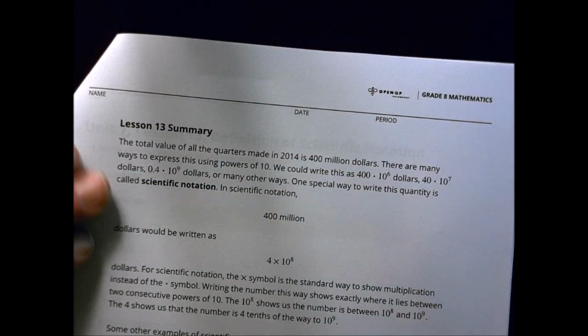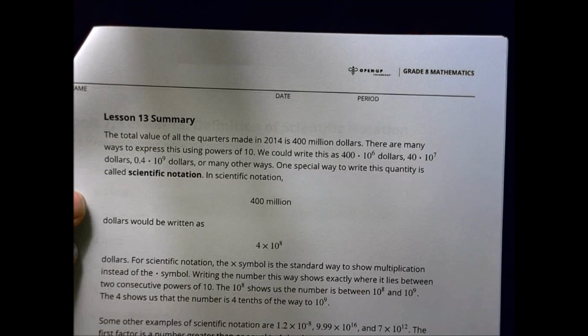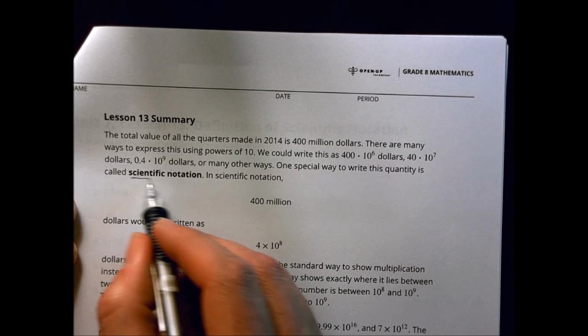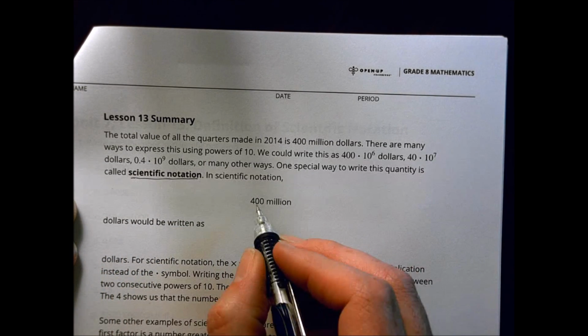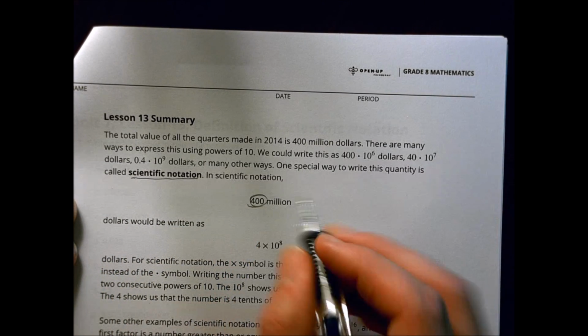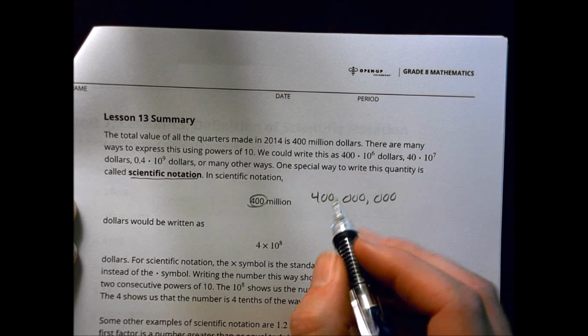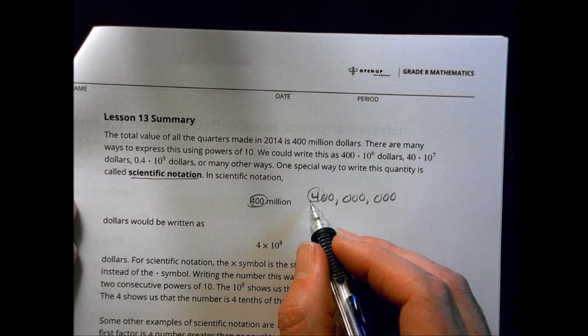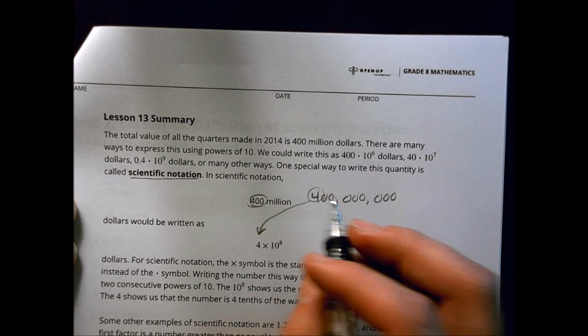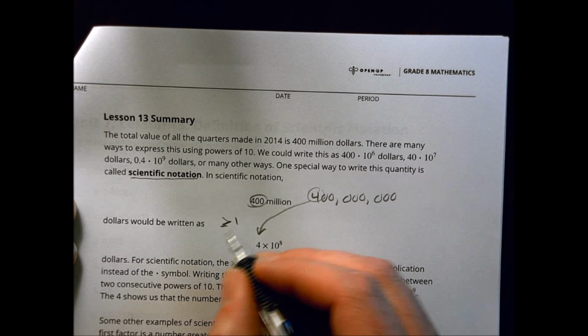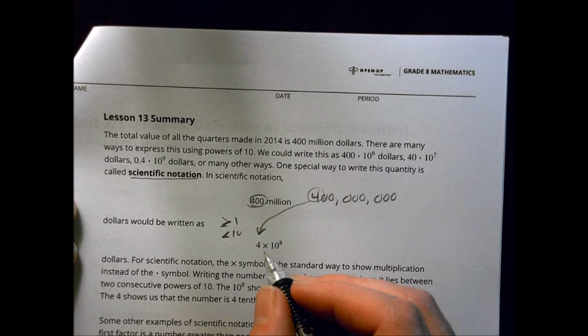So in summary for today's lesson here, I'll give you some examples. Scientific notation really allows us to write these numbers in a certain way. We can take a number like 400 million, and instead of writing it out as 400 million like so, we can recognize that I can take that initial digit and put it here in front, and it has to be greater than or equal to 1, but it needs to be less than 10, so that follows a pattern.